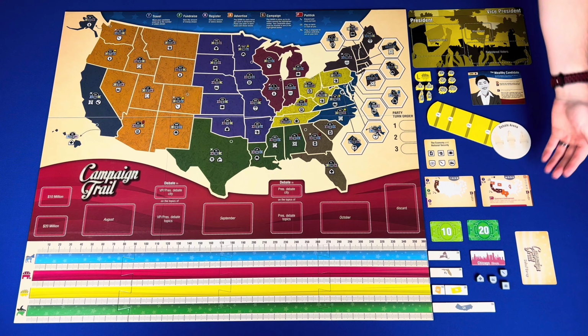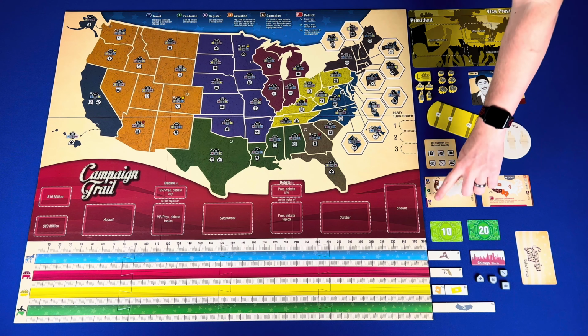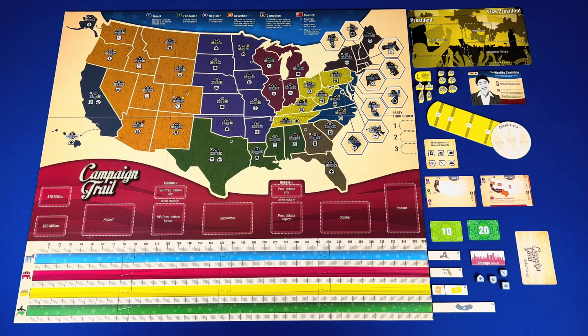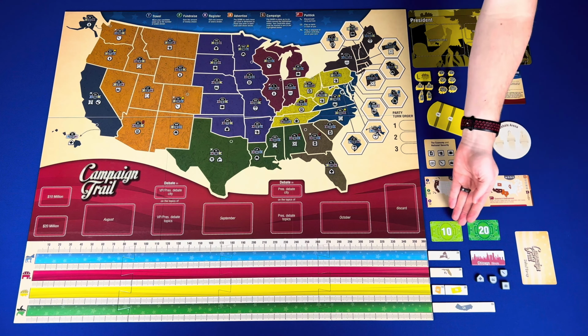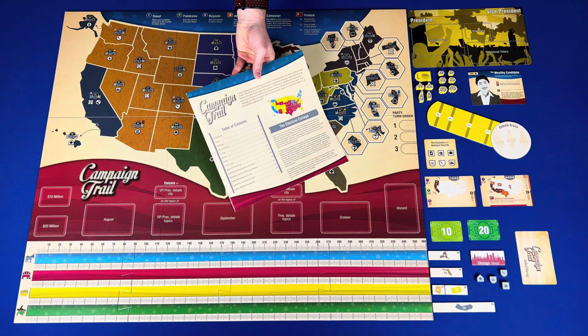Action cards have the reference state at the top. Next to that are debate issues, and around the outside you have the actions. And in the middle you have a map that has advertising and campaign. Money cards in 10 and 20, solo play cards, reference books, and your rule book.